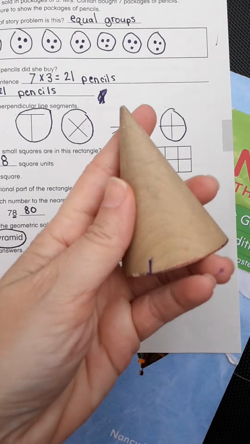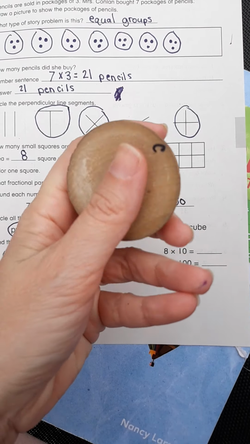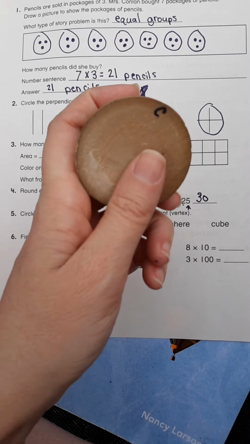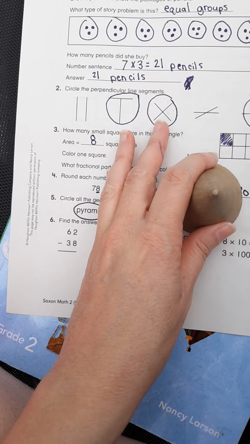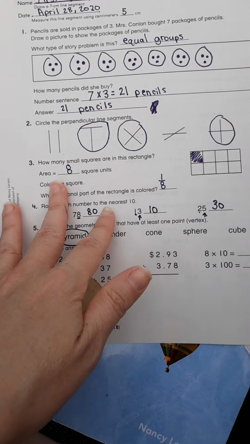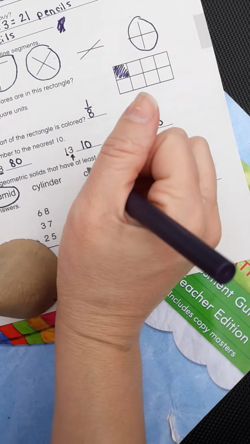There we go. Okay, so it's got a rounded side here. It's got a face here, which is the flat side. Okay, and what's this at the very top? That's right, a vertex. So it has at least one vertex. So a cone does have at least one, so we're going to circle it.